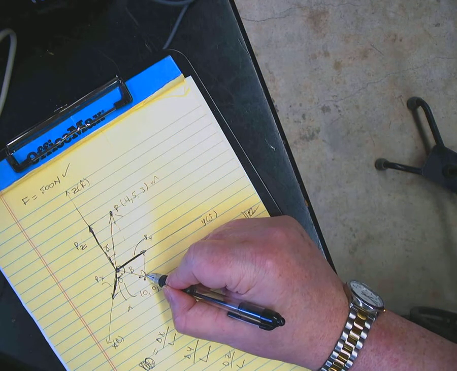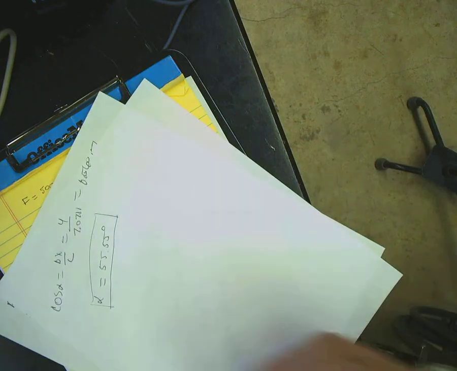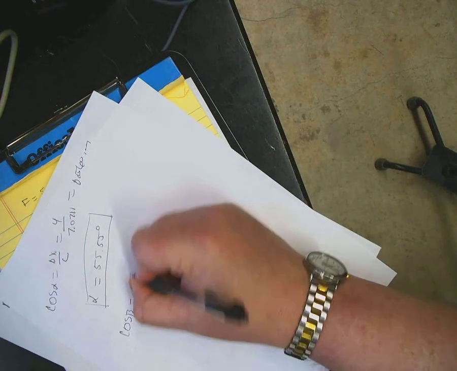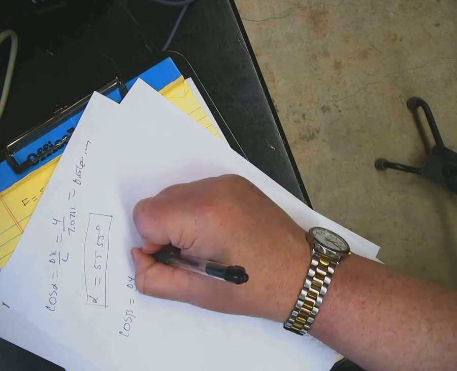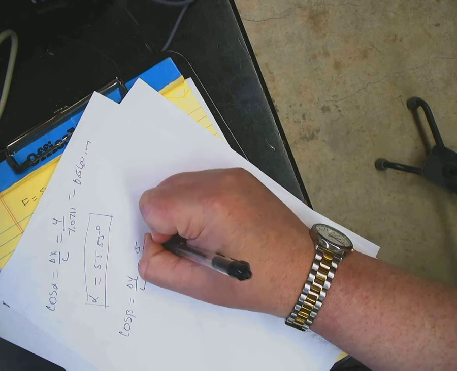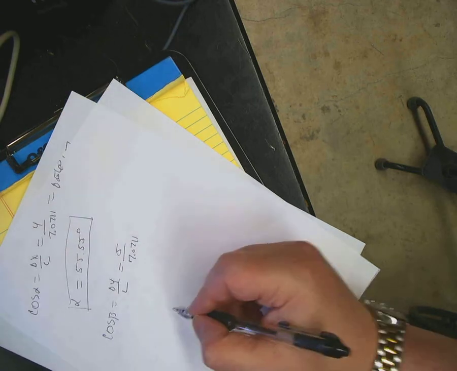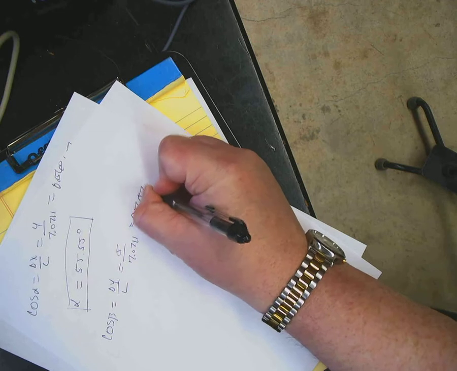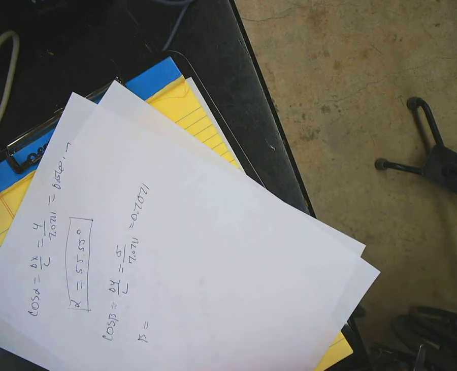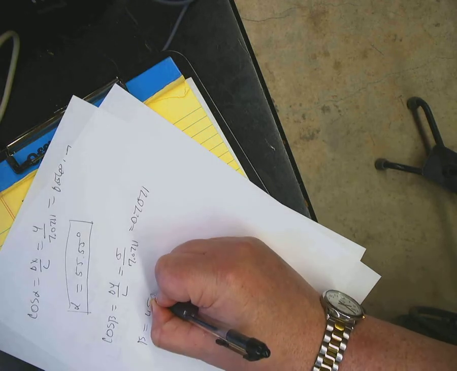Now I want to move on and get the angle between the positive y-axis and the projection into the xy plane. So I'll say the cosine of beta is equal to delta y over L. So that's going to be 5 divided by 7.0711. And looking at that, I get this to be 0.7071. And now I'll solve for the angle beta by taking the inverse cosine. When I do that, I get exactly 45 degrees.